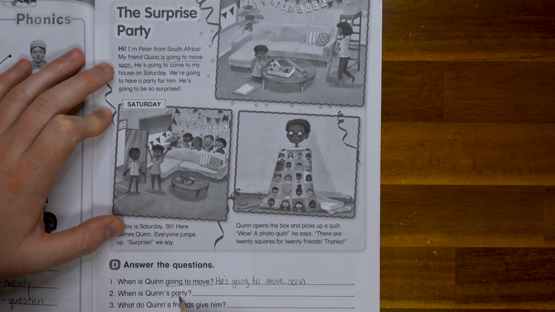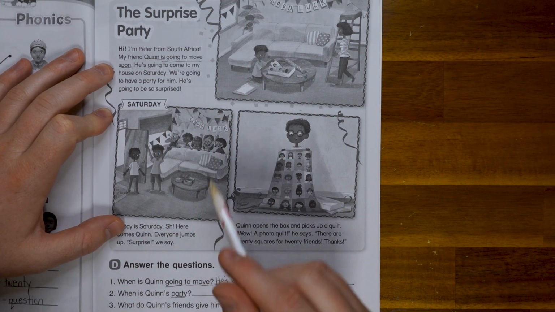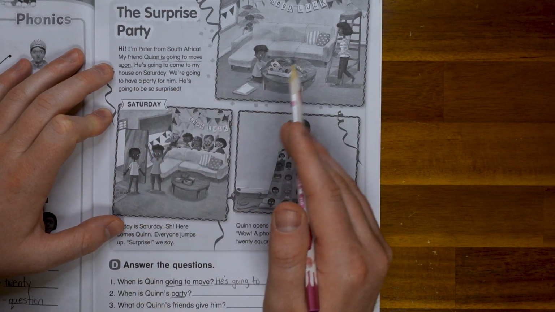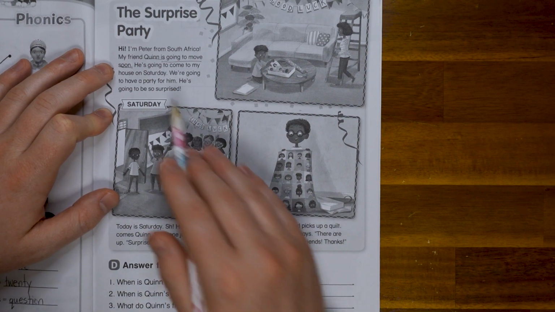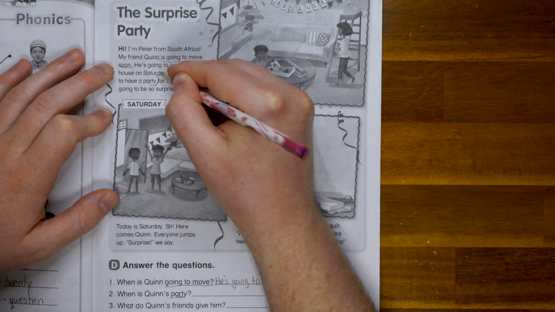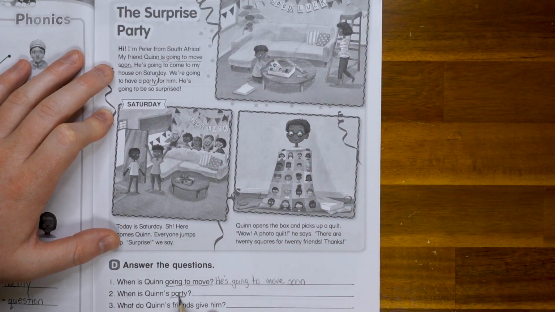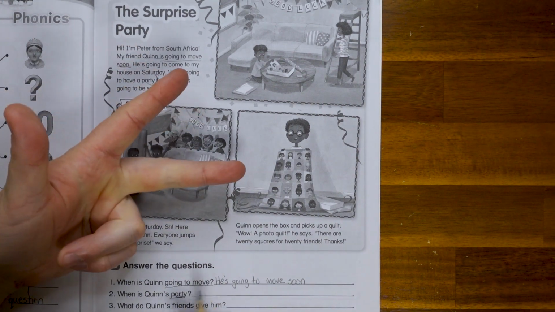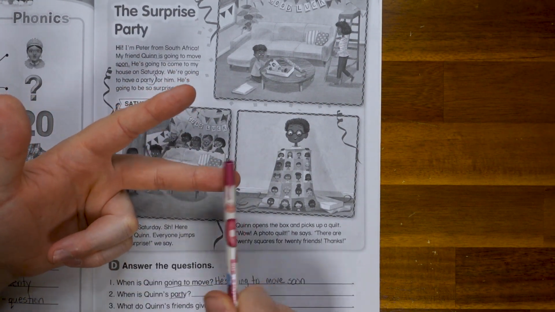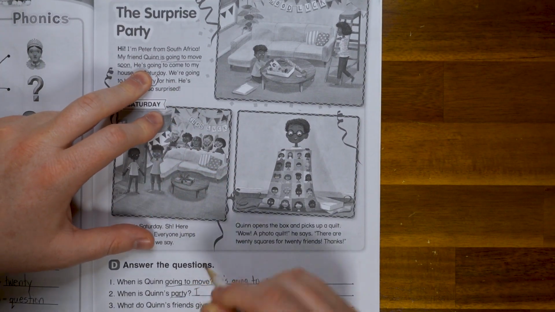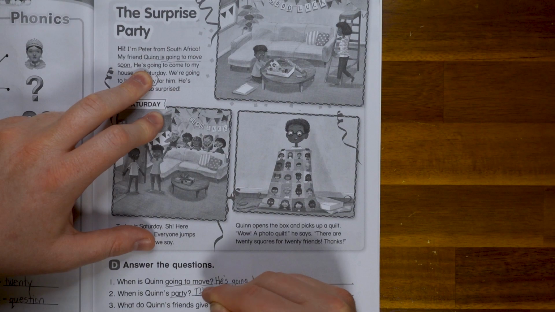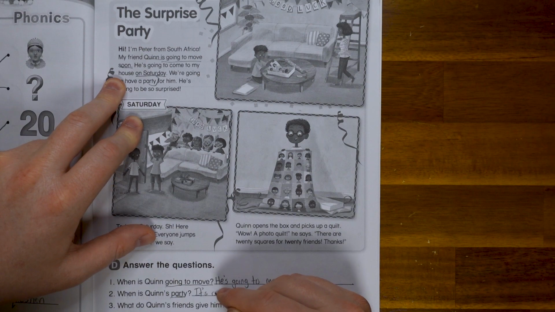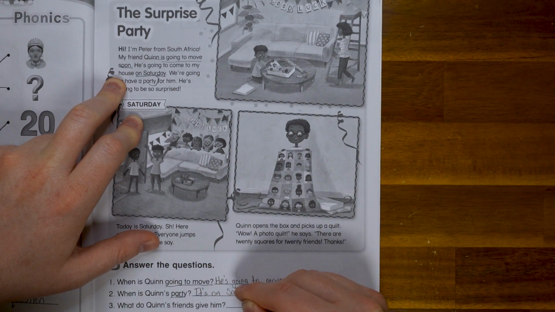Okay, so we're looking for a party here, and we're trying to find a time. He's going to come to my house on Saturday. We're going to have a party for him. Okay, so we know that the party right here is on Saturday. So a party, is it a man, he, a woman, she, or is it a thing, it? It's it. So we'll say it is, so it's, and then this is a day. So we'll say on Saturday. When is the party? It's on Saturday.